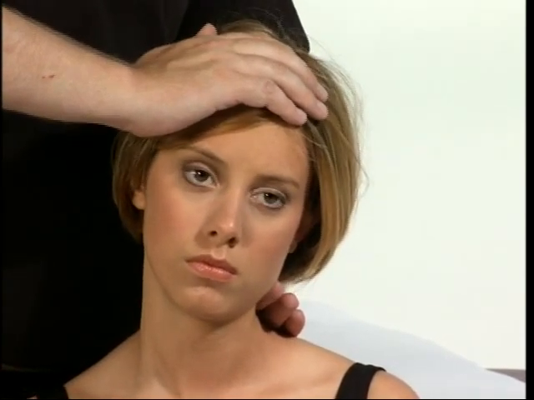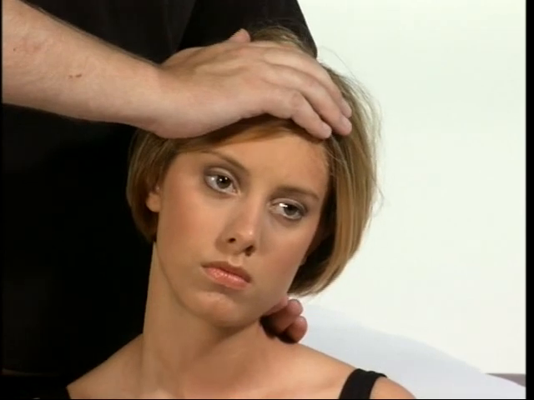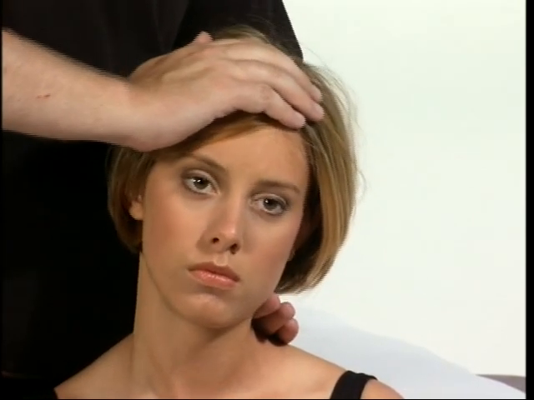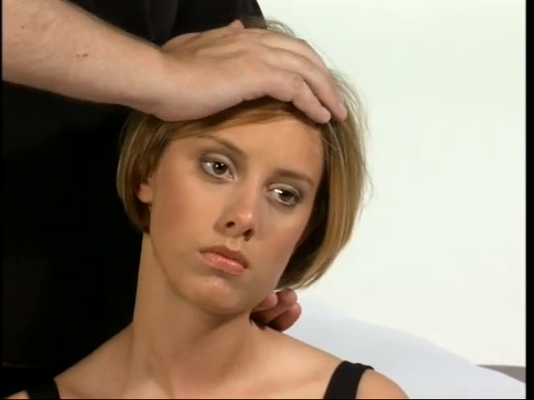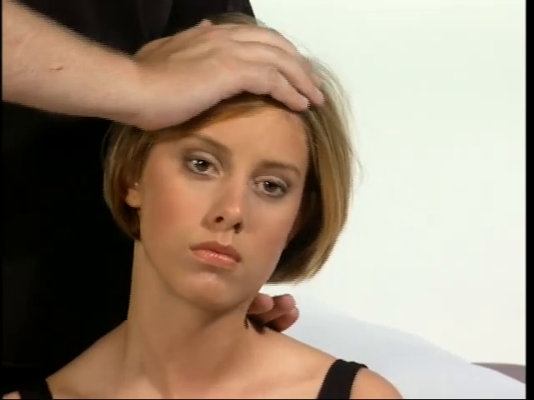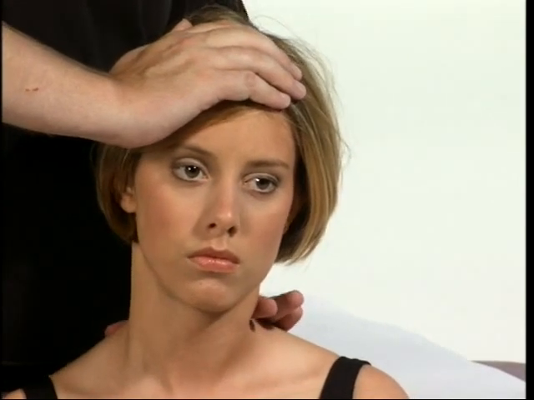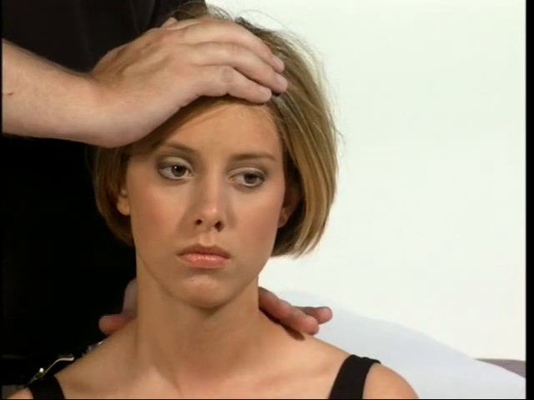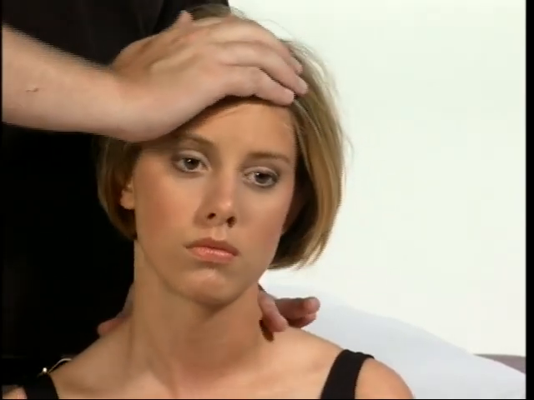And with this test, we're inducing a side bending. However, don't fight the coupled rotation with the test. Allow it to occur. Move down to C3-4. Perform the test. C4-5. Perform the test. C5-6. And lastly, C6 on C7. Very light.